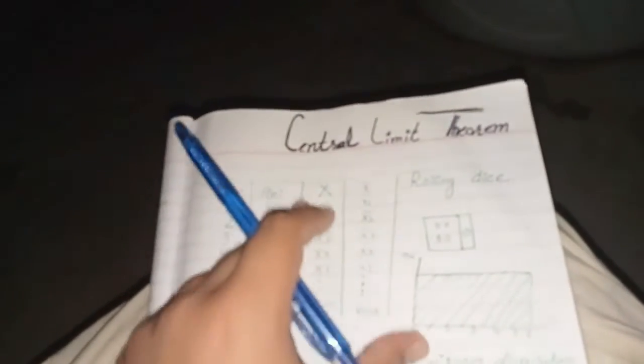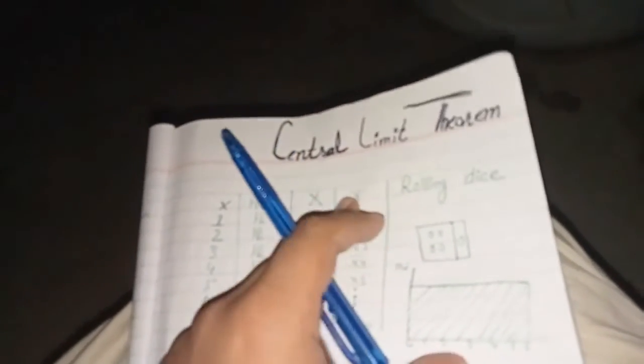After taking the samples and calculating their means, when we plot them, they will be normally distributed. This is what the central limit theorem says. If you take samples from different probability distributions and calculate the means, then plotted on a graph, they will be normally distributed.